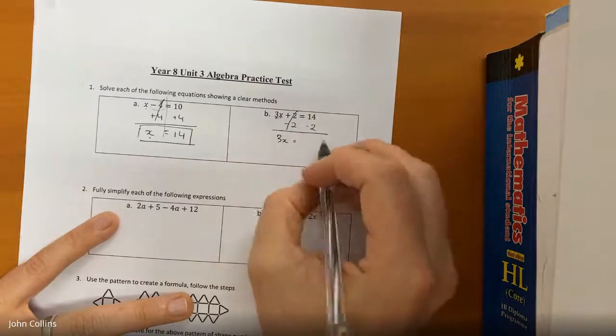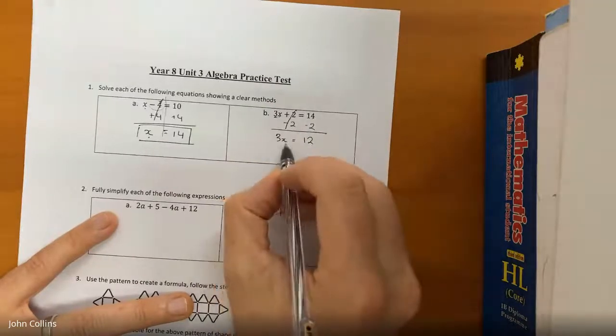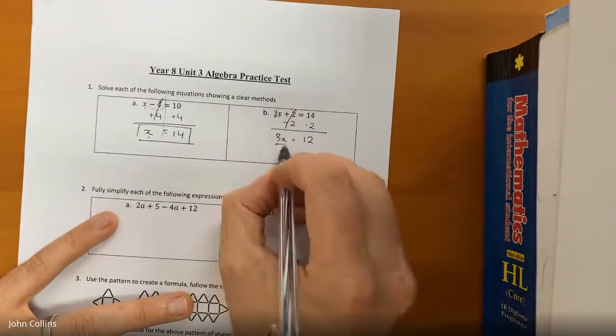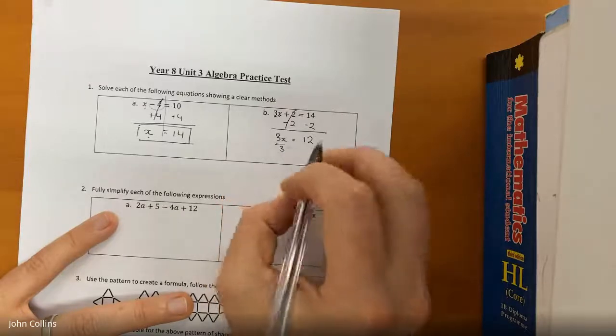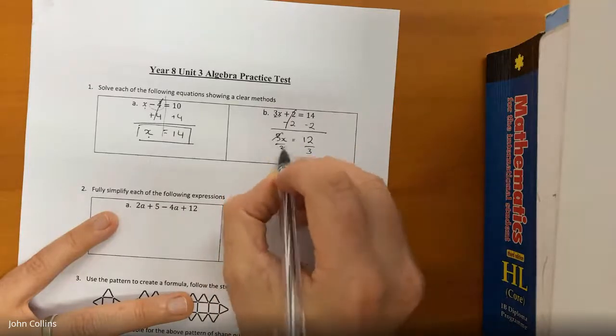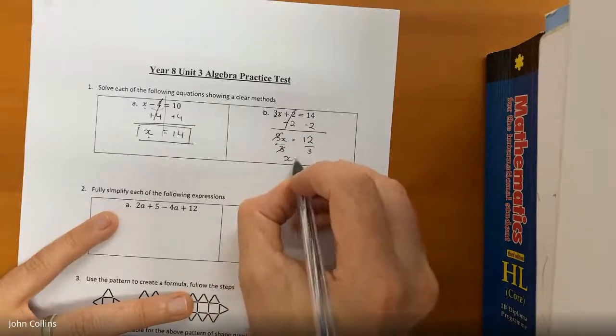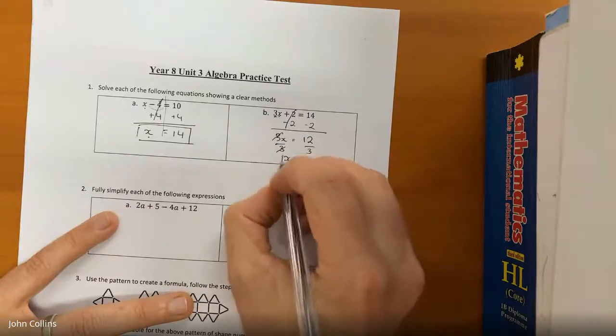3x is 14 take away 2, which is 12. So 3 times x is 12. You probably know the answer, but do the opposite thing to find out what it is for sure. Dividing by 3, x is 12 divided by 3, which is 4.